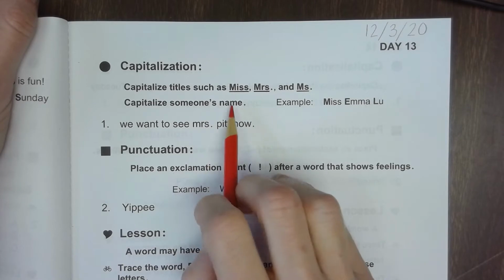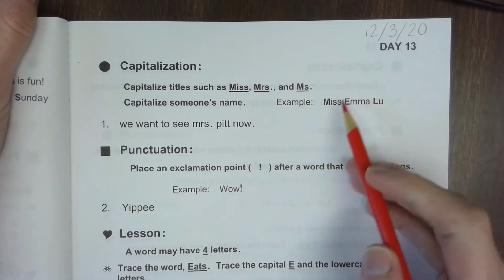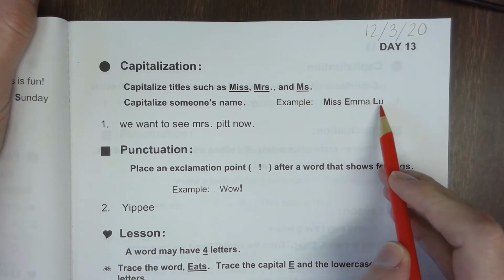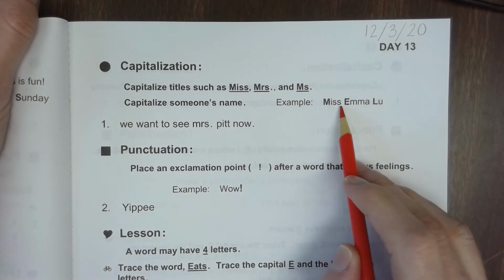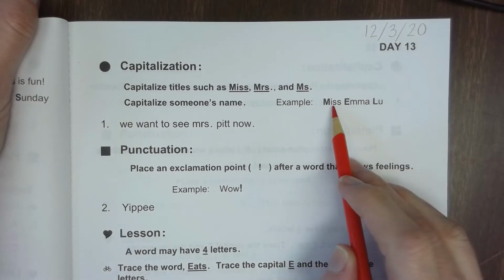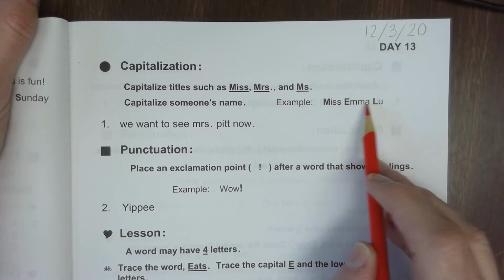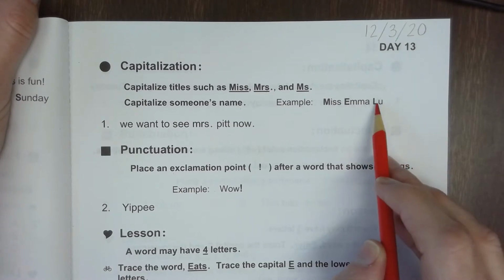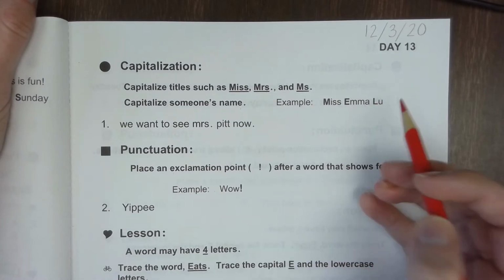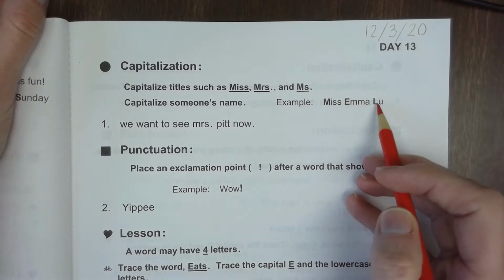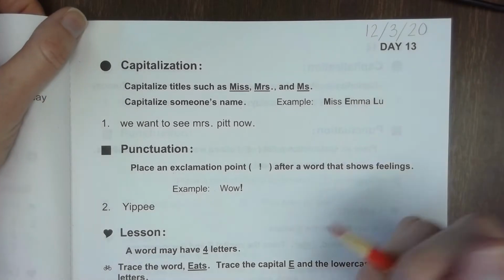Capitalize someone's name. Here's the example. Miss Emma Lou. So Miss means that she's a girl who's not married. Emma is her first name, uppercase E. L for Lou, that must be her last name. Miss Emma Lou. Great. What are some other times we use uppercase?